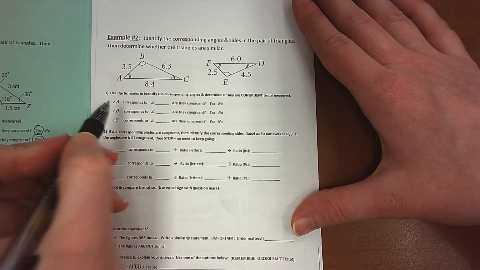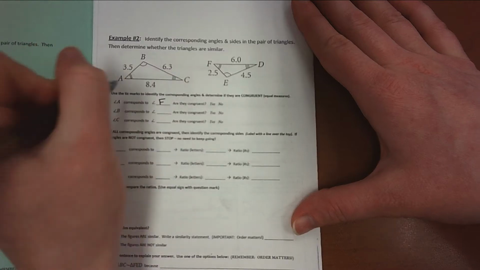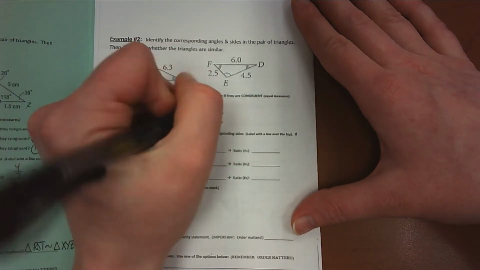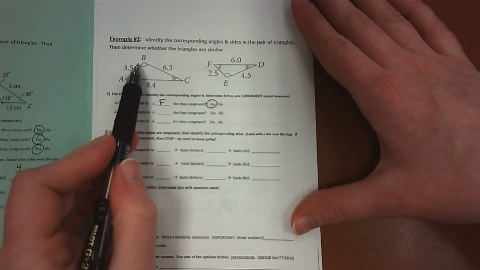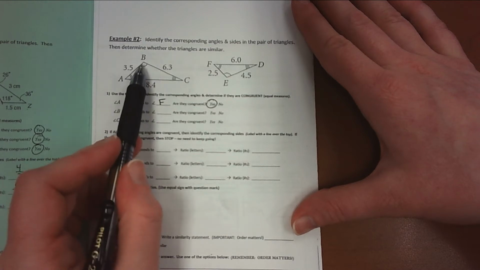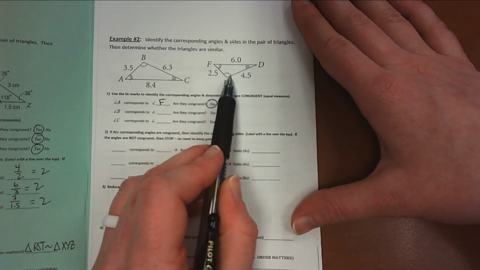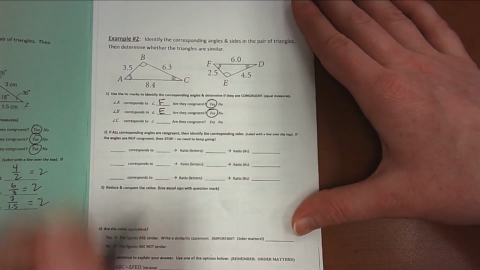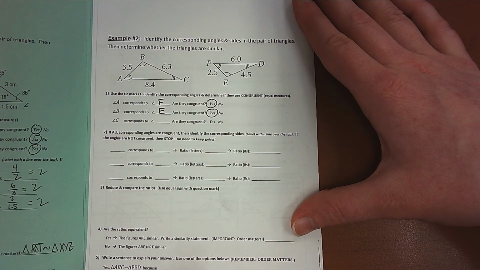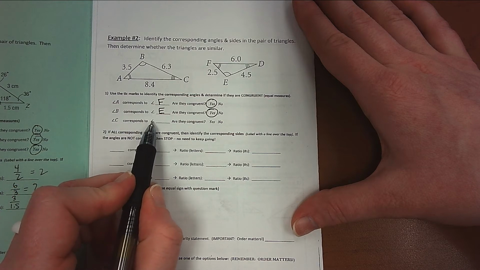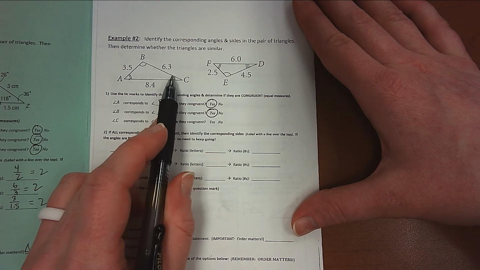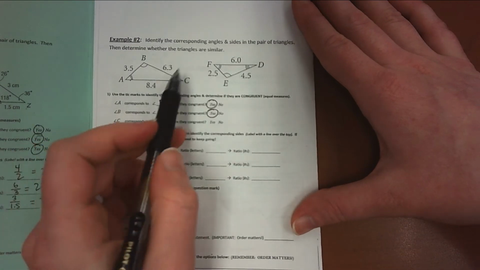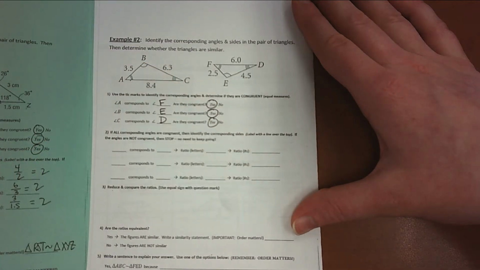Remember that if A has two little angle marks, I'm looking for the other angle that has two little marks. In this case, A corresponds to F. Those two little marks tell us that both of those angles have the same measure. So are they congruent? Yes. Angle B has one little arc, so I'm looking for the angle over here that also has one arc. That angle on E tells me those are my corresponding angles. It also tells me that those angles are congruent. Yes. And angle C has 3 marks, and there are also 3 marks on D. That tells me that both of those angles are congruent, they're the same, and so we would say yes.